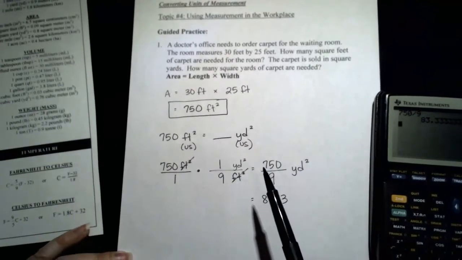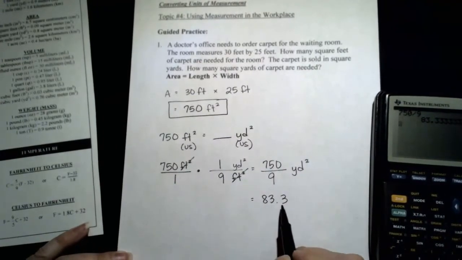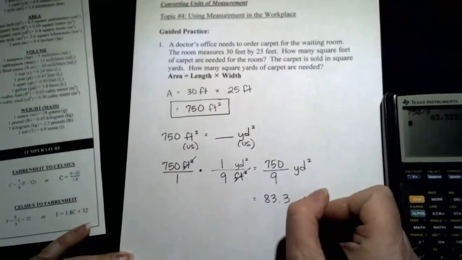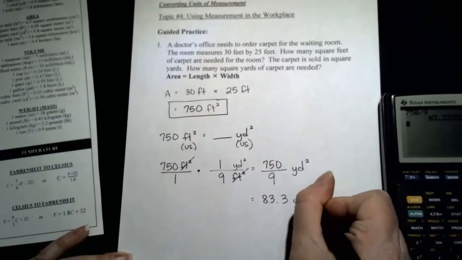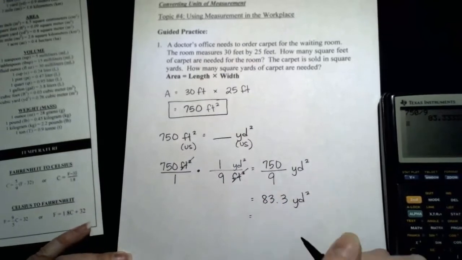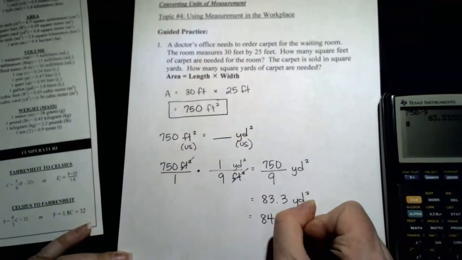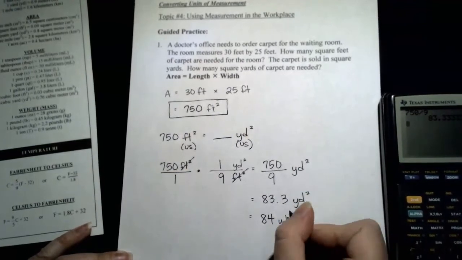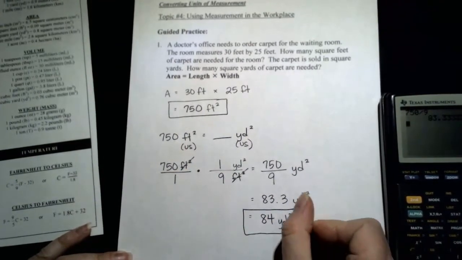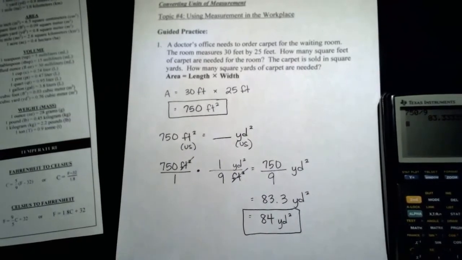So if I round it to the tenth, it's about 83.3 square yards. But if I'm going to buy this, I'm going to round it up and make it 84. That way I know I have enough. Okay, number 1 is done. Let's move on.